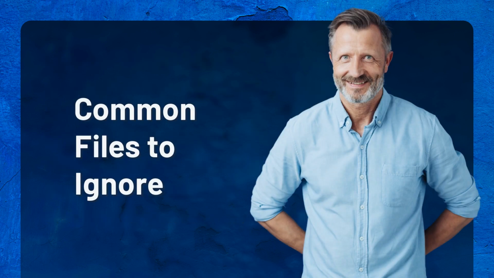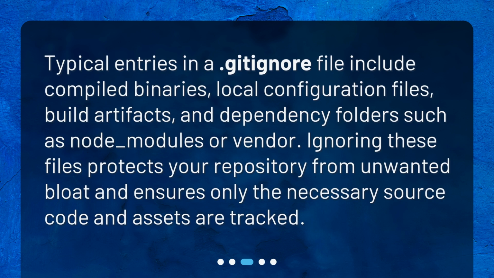Common files to ignore. Typical entries in a .gitignore file include compiled binaries, local configuration files, build artifacts, and dependency folders, such as node_modules or vendor. Ignoring these files protects your repository from unwanted bloat and ensures only the necessary source code and assets are tracked.